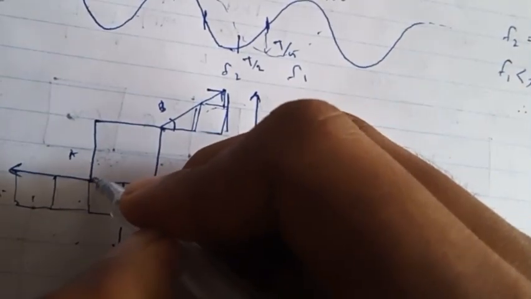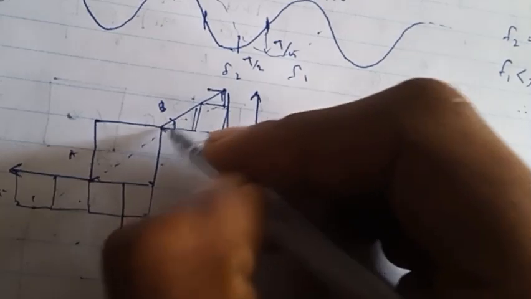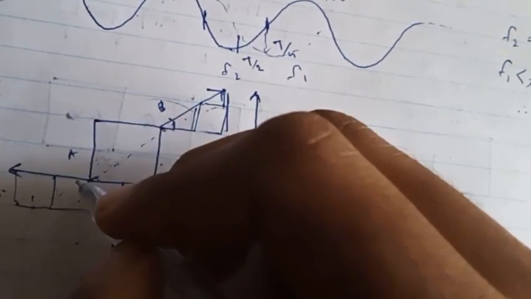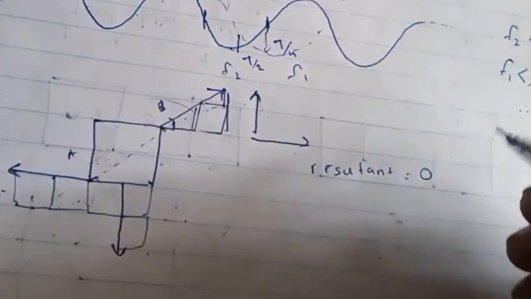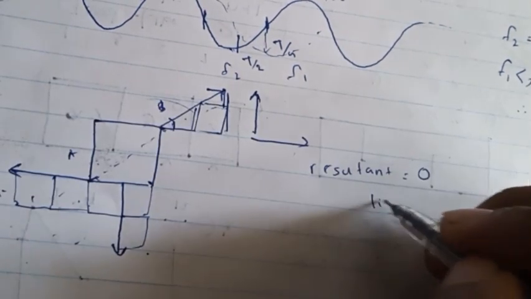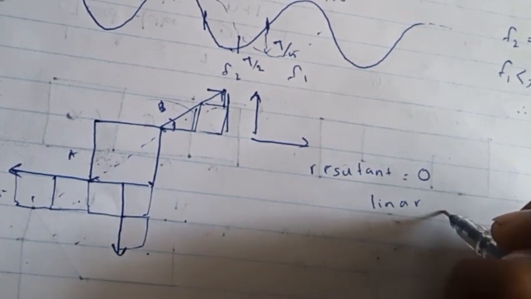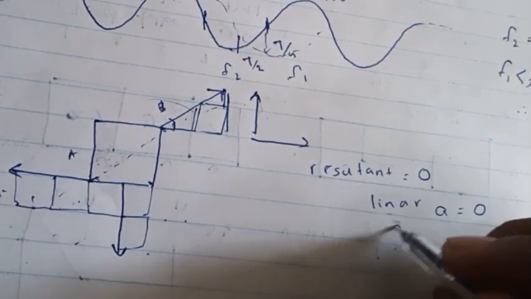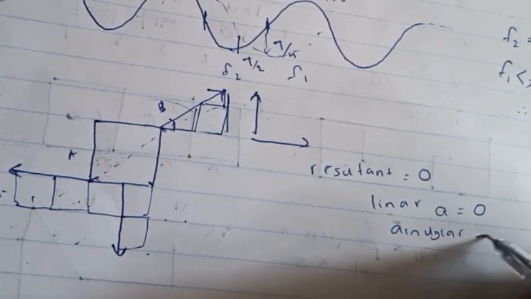But what about the moment? If I take moment around A, you can see the force along here and there's a force along here. So these both cancel off. But there would be a moment caused due to him, right? So you can see that linear acceleration, because there's no resultant force, linear acceleration is supposed to be 0. But there would be an angular acceleration, right? Angular acceleration is not equal to 0. There would be an angular acceleration.